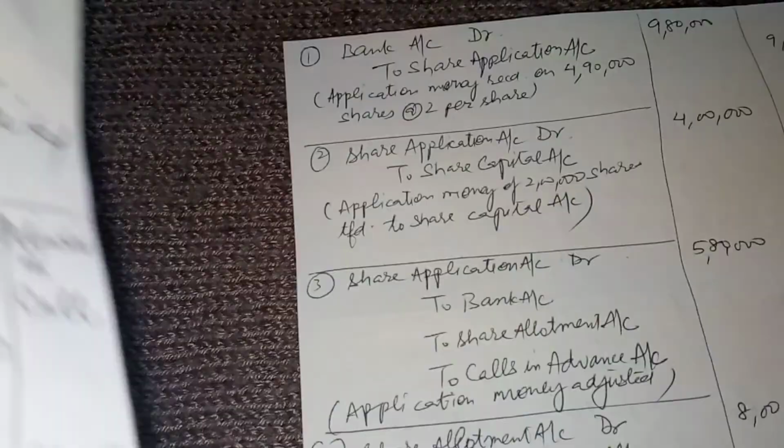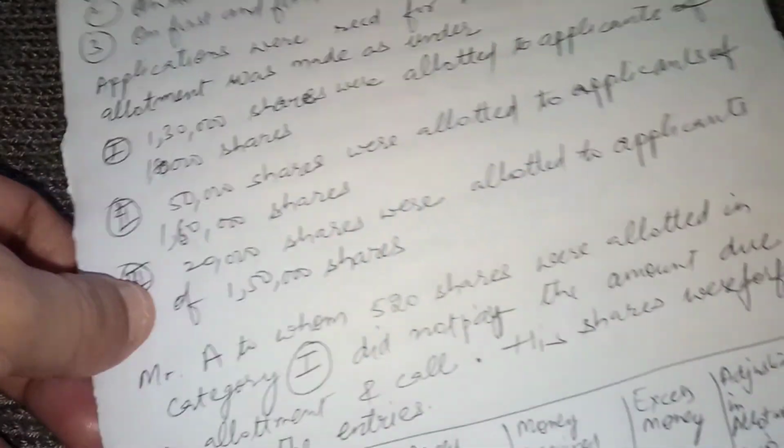I hope you have got more clarity on this point on forfeiture.